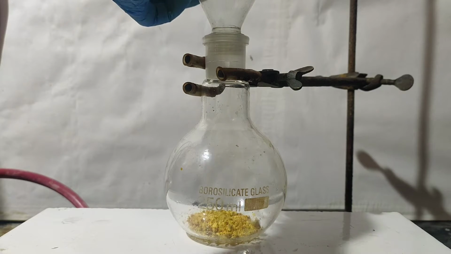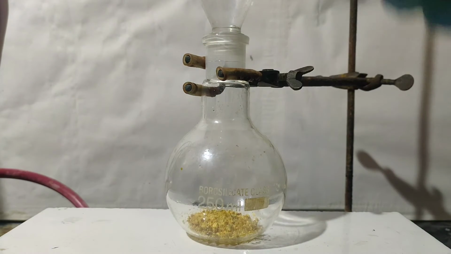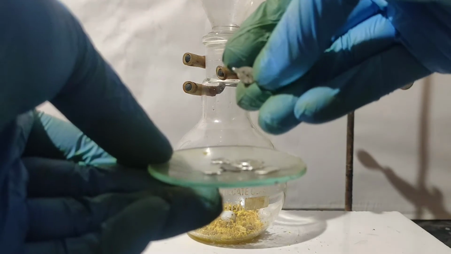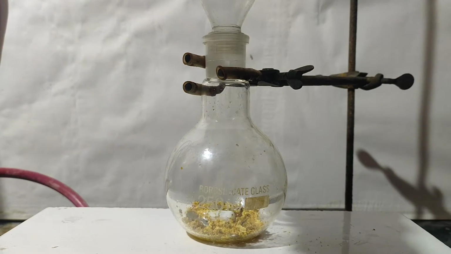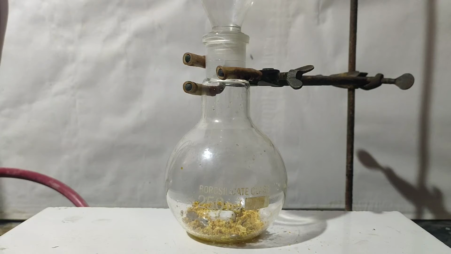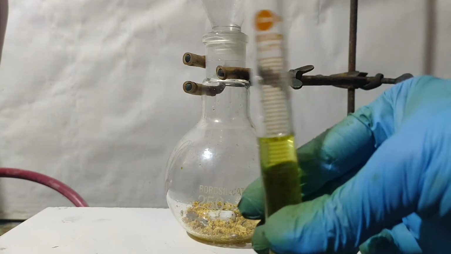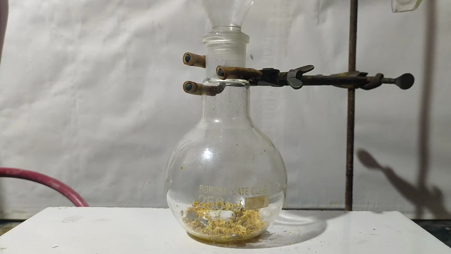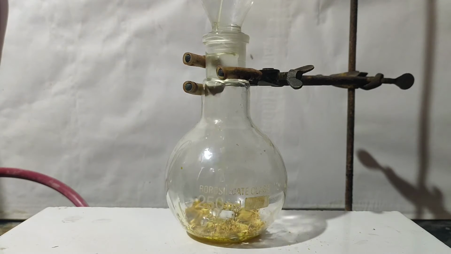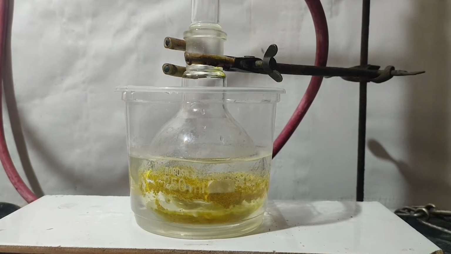In a flat bottom flask, I added 2.5 grams of alpha nitronaphthalene. Then I added 2.6 grams of tin granules, which were flattened with a hammer to increase the surface area. Then I added 6 ml of concentrated hydrochloric acid. Then to start the reaction, I switched on the stirring and heated it on a water bath with a reflux condenser.